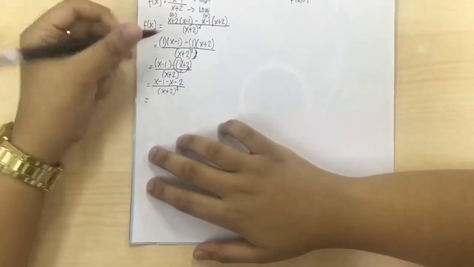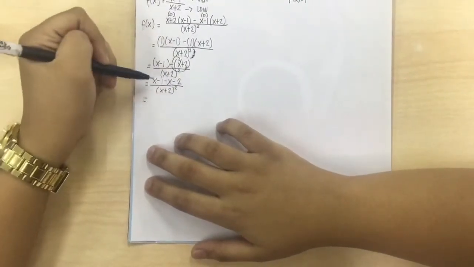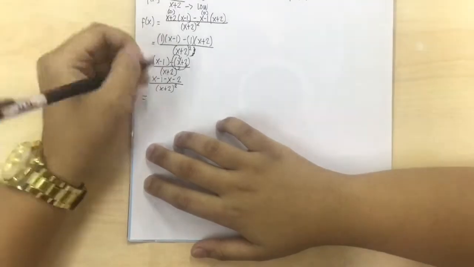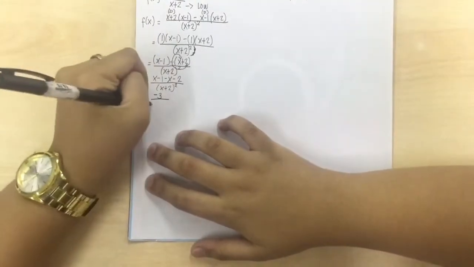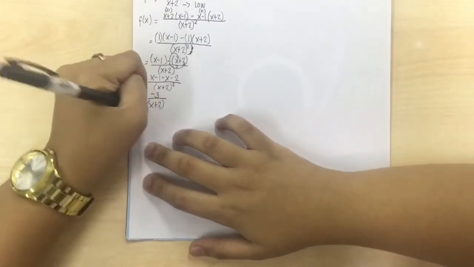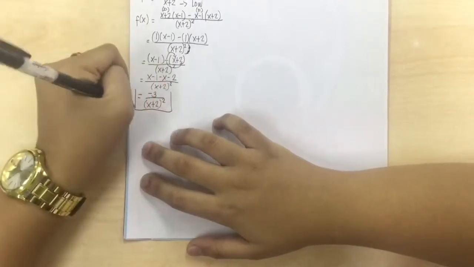Let's simplify. x minus x is equal to 0, negative 1 minus 2 is equal to negative 3, over (x + 2) squared. And this is the final answer.